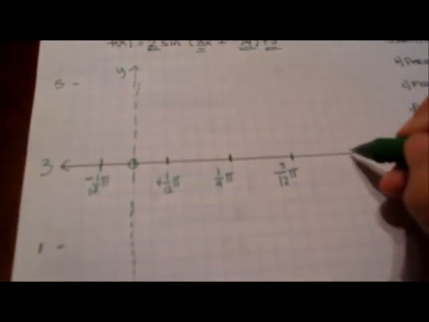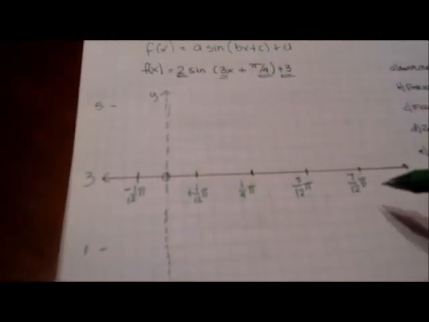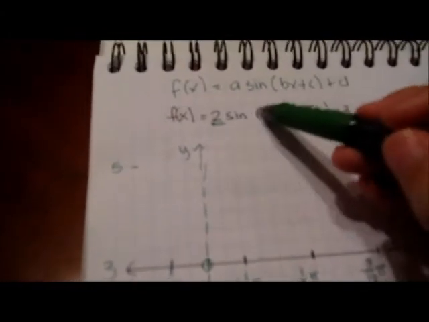I'm missing the last one. 5/12 plus, since I don't have a space, I will write it here. 5/12 plus 2/12 equal 7/12. So my last point is 7/12 of pi. Since I found all my points, now I need to check what do I have.